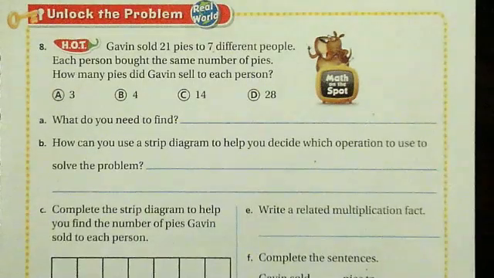All right, let's check our work on this unlock the problem. This is number 8. It is a higher order thinking question. So let's make sure that we understand what they want us to do. It says Gavin sold 21 pies to 7 different people. Each person bought the same number of pies. How many pies did Gavin sell to each person?